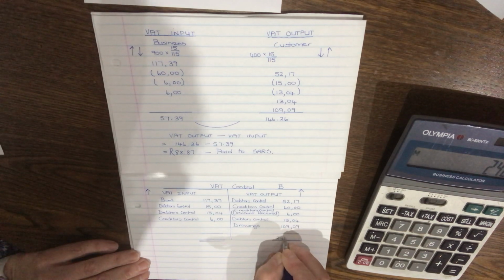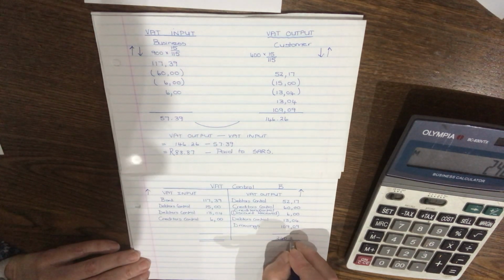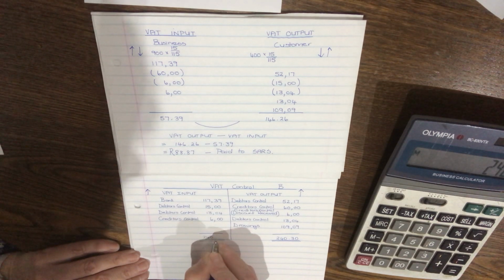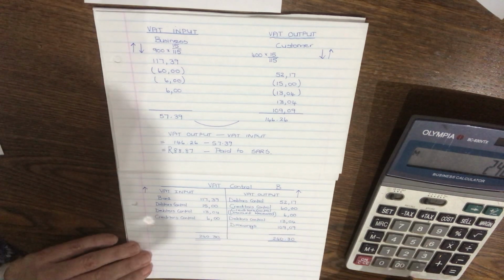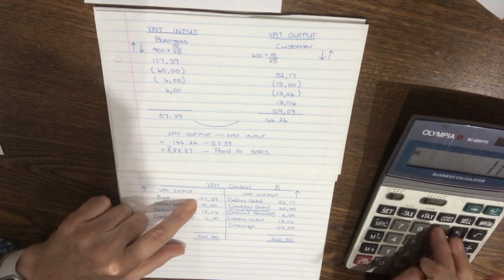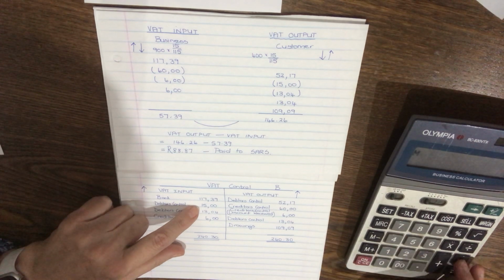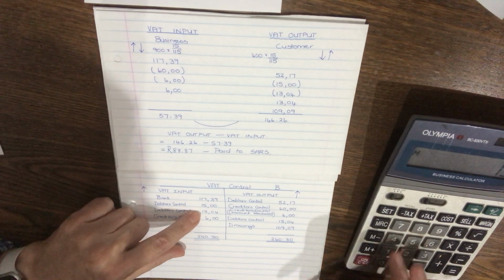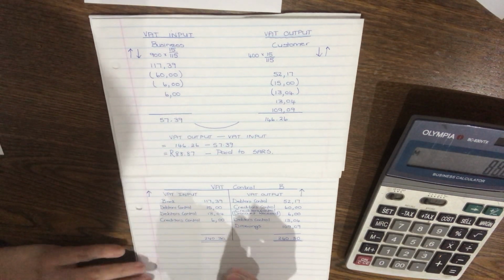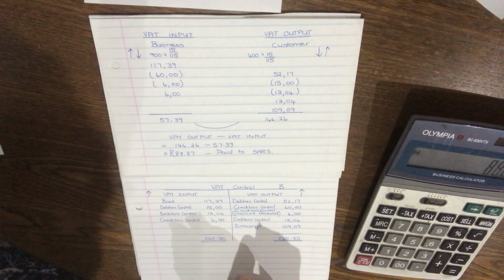240 Rand and 30 cents, which is the bigger of the two. So I can write it there, and then I'm going to minus the 117.39 minus 15 minus 13.04 minus 6, and that gives me 88 Rand and 87 cents.